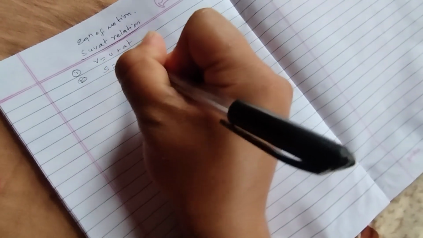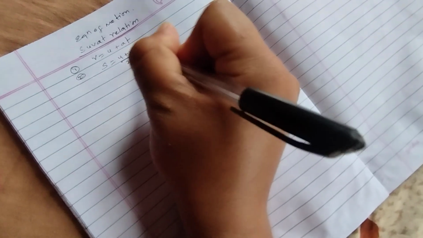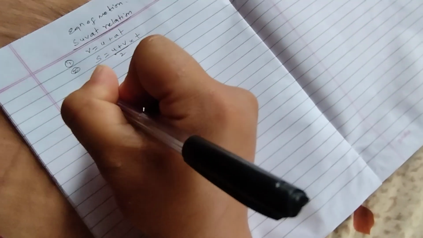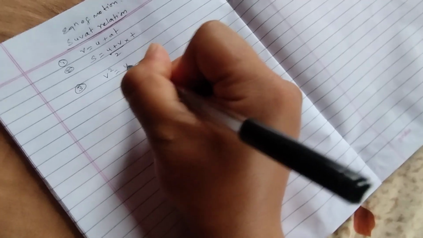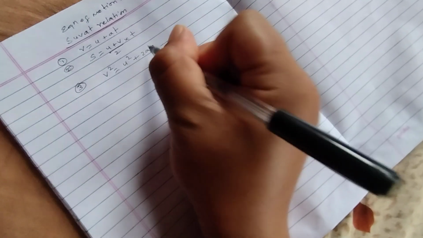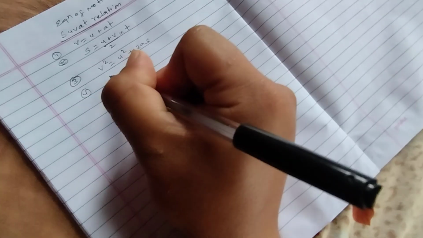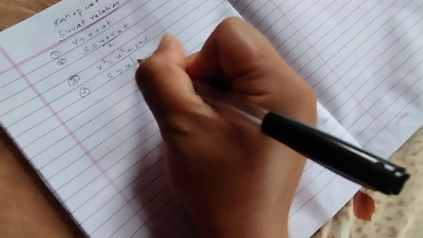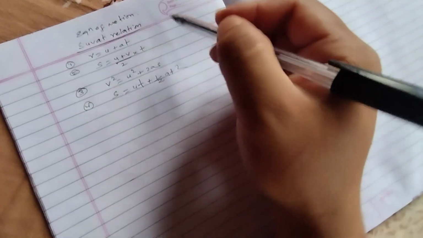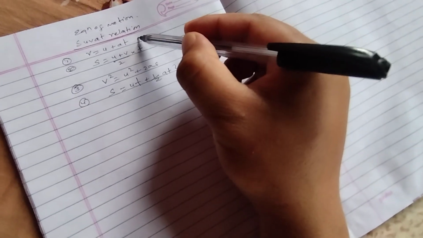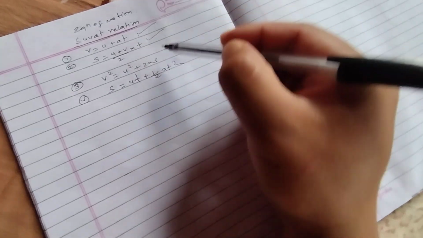and the second is s = (u + v)/2 × t, and the third one is v² = u² + 2as, and the fourth one is s = ut + ½at². Okay, I'm just going to show and derive these four relations in a GS way.